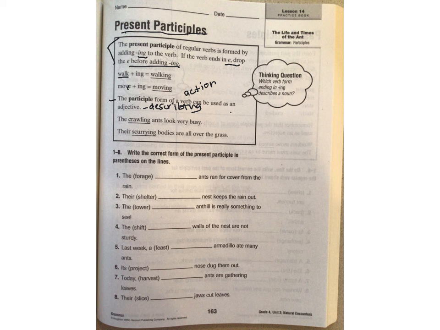The crawling ants looked very busy. So I'm using the word crawling to describe the ants. It can be used as a verb or an adjective, but in this sentence, I'm using crawling as an adjective. Let's look at the next one. Their scurrying bodies are all over the grass. I'm using scurrying to describe bodies. So I'm using those as adjectives, or describing words.